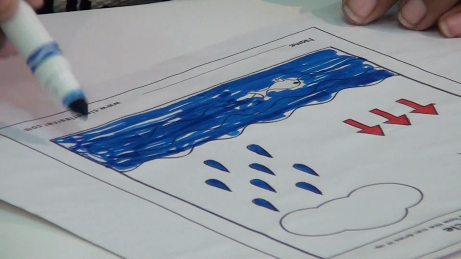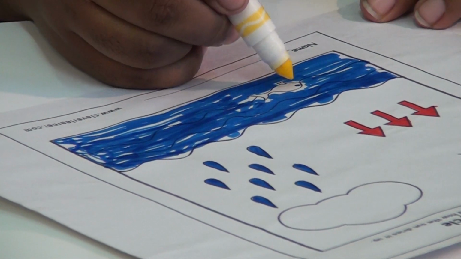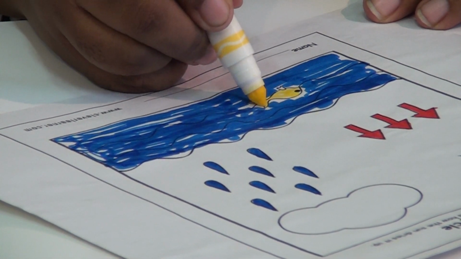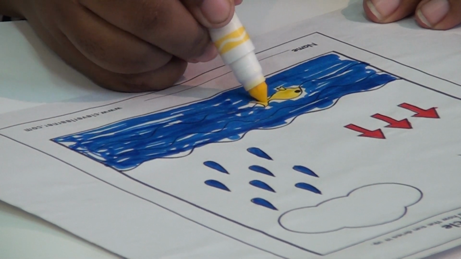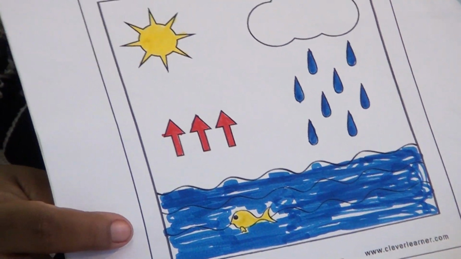I want to show you mine. And then we're going to color our fish in yellow because it's a goldfish. All right, there we go. So let me show you my little coloring, and let me explain it.